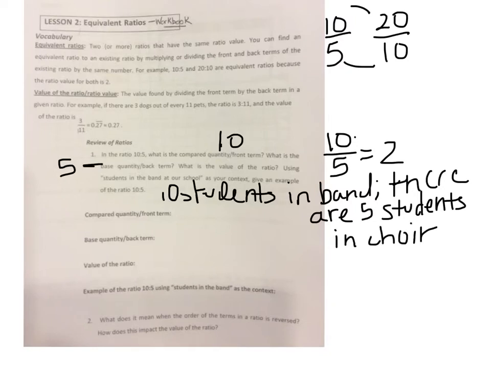Of course, we could have had that be anything. It could be for every 10 students in band, there are 5 students in study hall. Or we could have said for every 10 students in band that play clarinet, there are 5 students that play trumpet. So you can use any example or context that you would want in that situation. Okay, the compared quantity on that, we already wrote that, sorry, that was 10. The base quantity, that was 5. The value of the ratio was 2. And we just wrote the example right there.